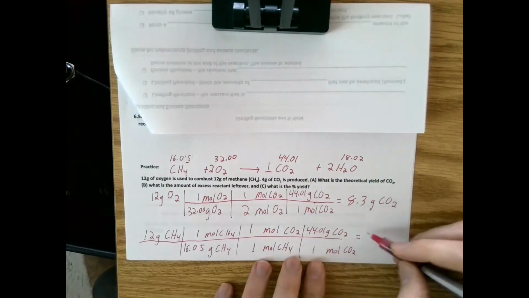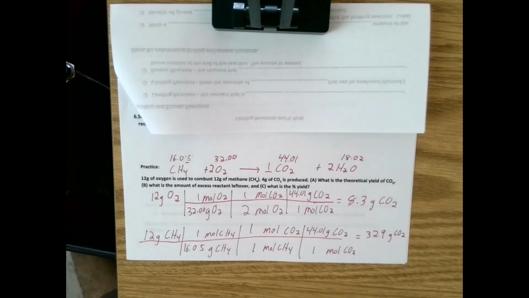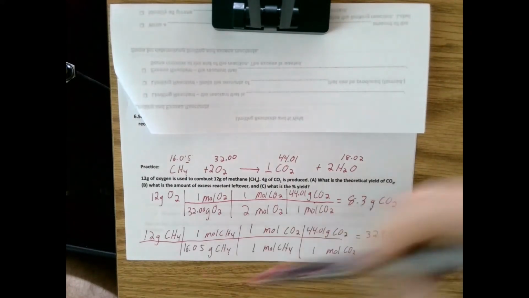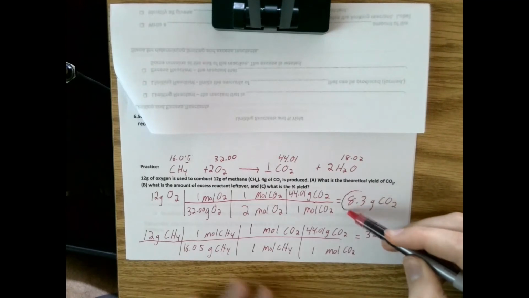So we have 32.9 grams of CO2. We see here that if oxygen runs out versus if methane runs out, there are very different answers. Based on the amount of oxygen, I can produce this much CO2. Based on the amount of methane, I can produce this much CO2. So it should be pretty obvious what my theoretical yield is. The theoretical yield is the smallest of these two numbers.